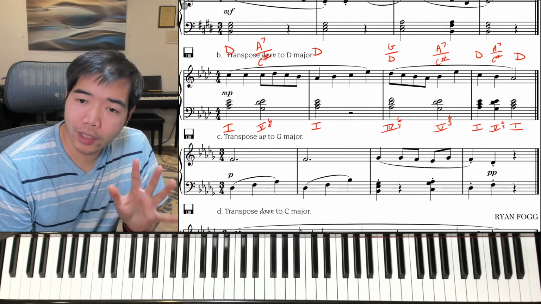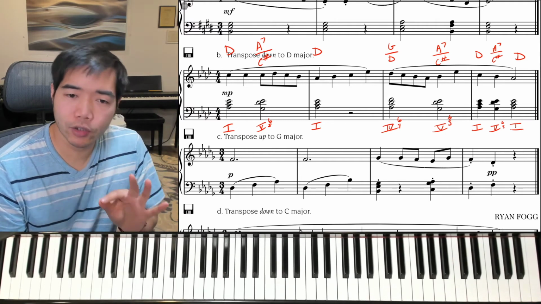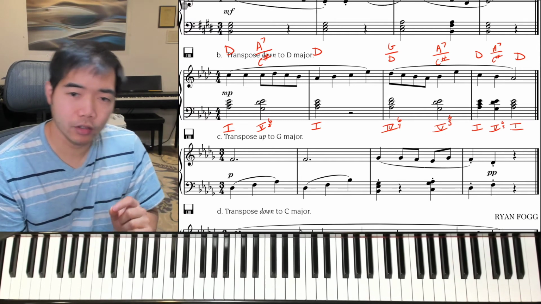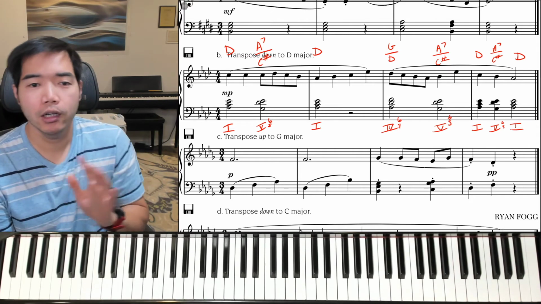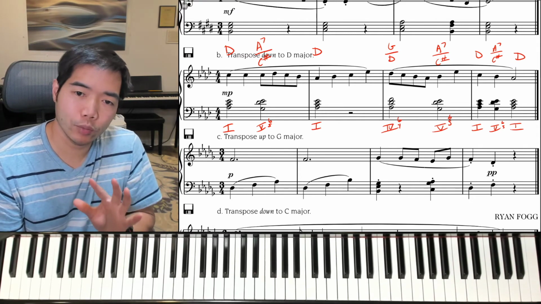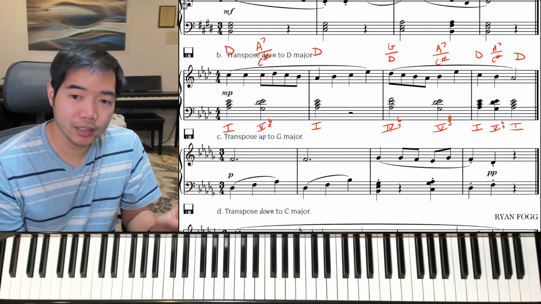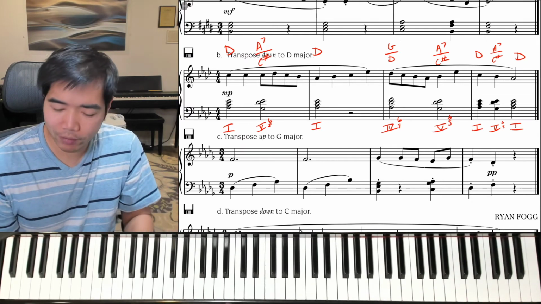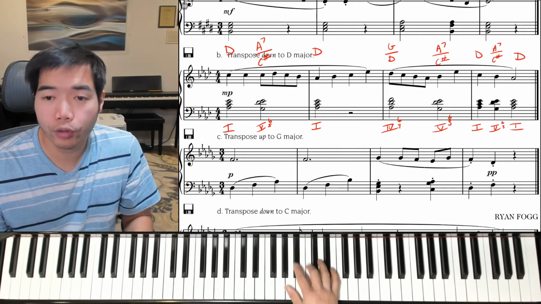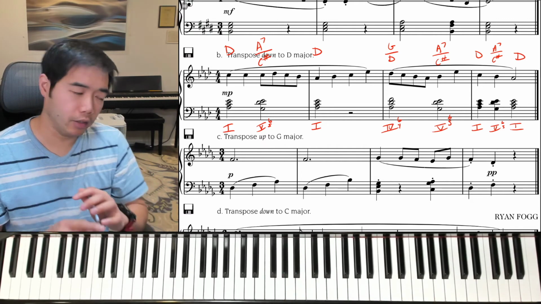Next, we're going to take a look at the right-hand melody. Again, when you're looking at melodic elements in transposition, we need to determine the scale degrees first. So our original key is A flat major. So what is C in A flat major? 1, 2, 3. It starts on the 3rd scale degree.